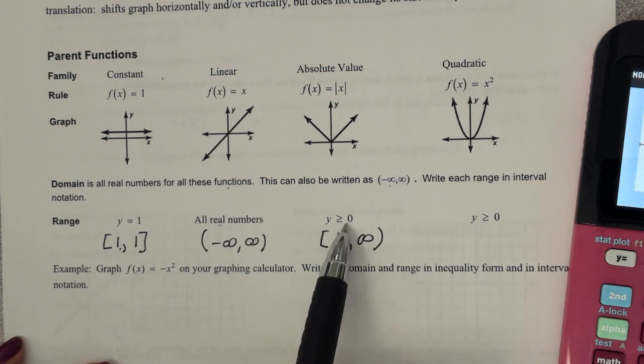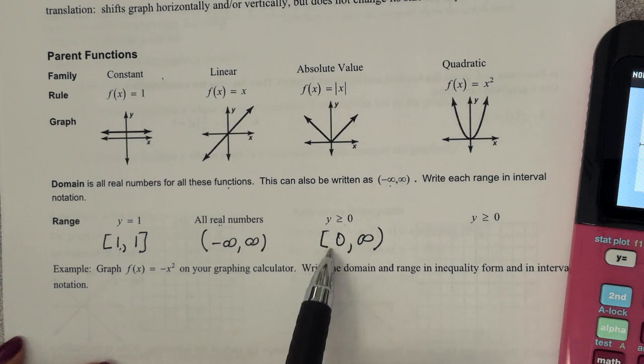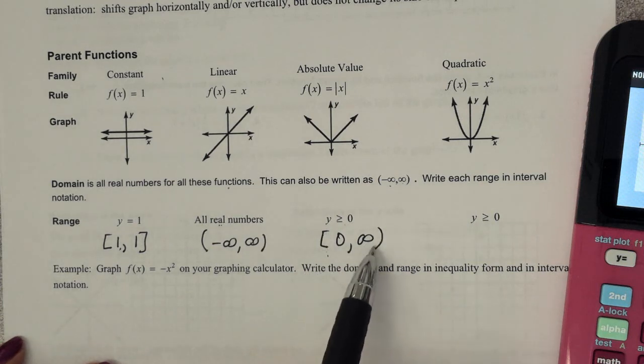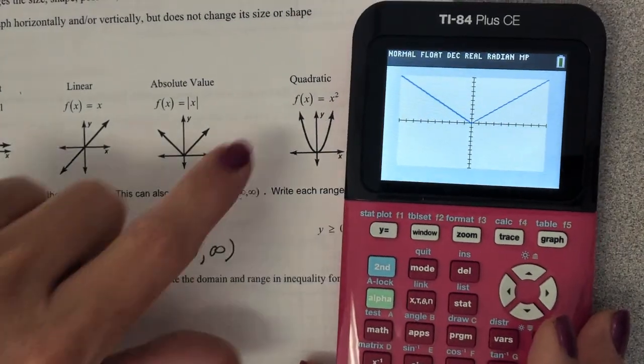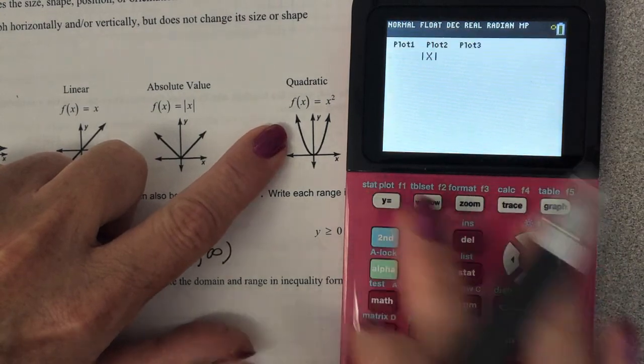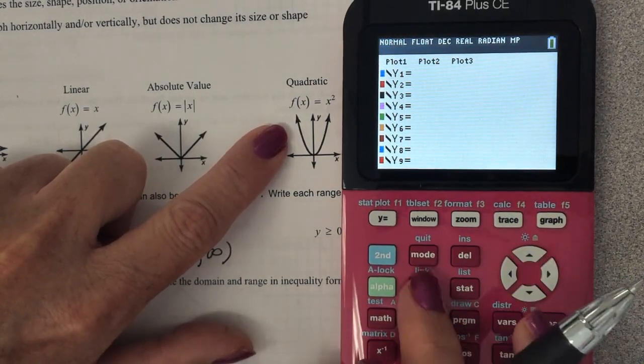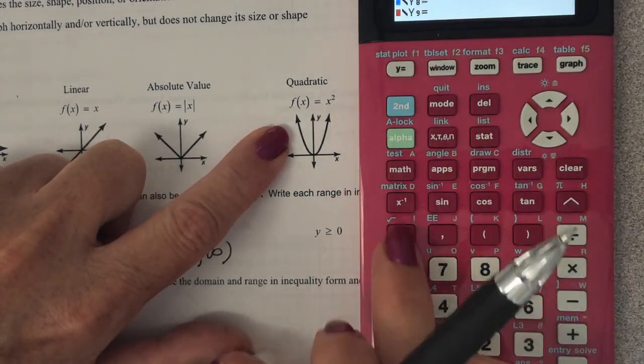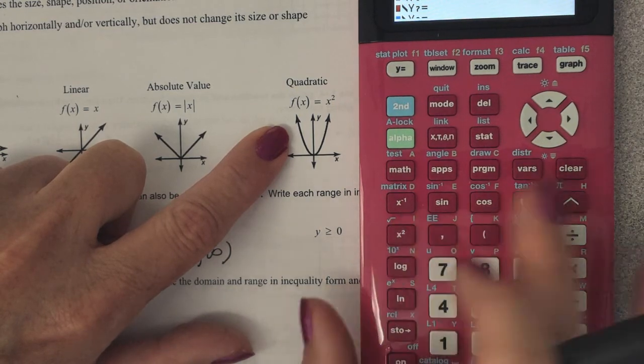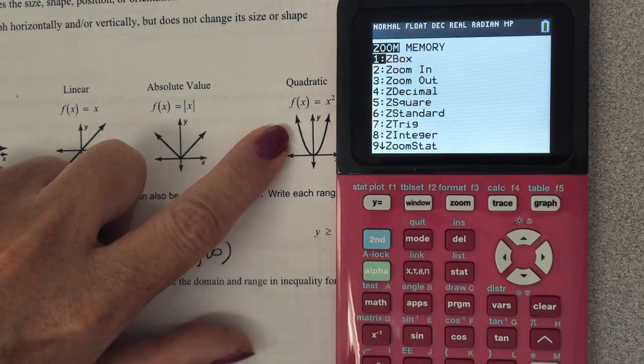We have to be equal to 0, so that's why I use the bracket. It will never be equal to infinity, so I have to use a parenthesis to say we're just getting infinitely close to it. Okay, quadratic, we have it here. If you want to put it in your calculator, you go to x, and then here's the x squared key, so x squared, and then zoom 6.